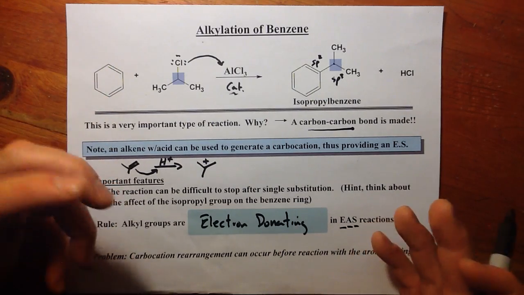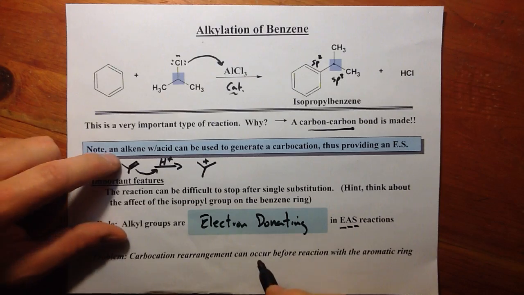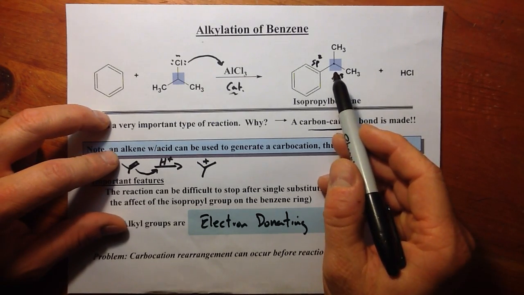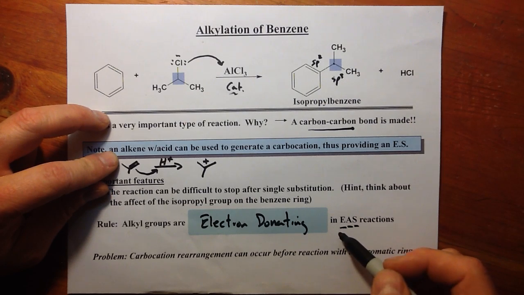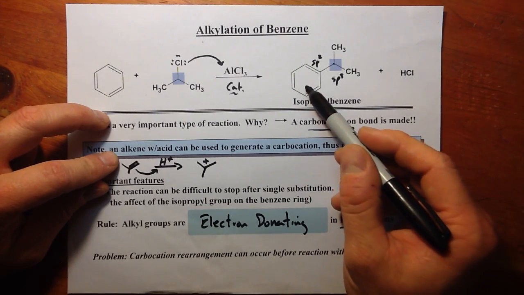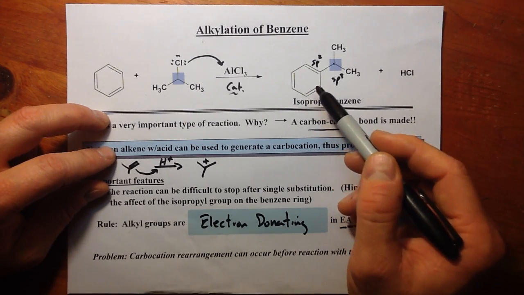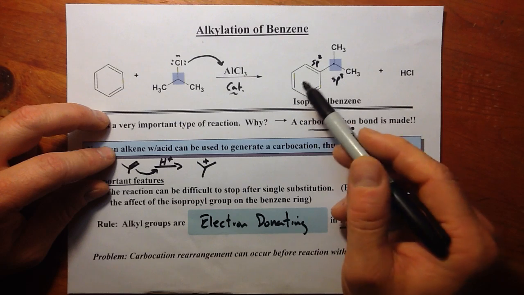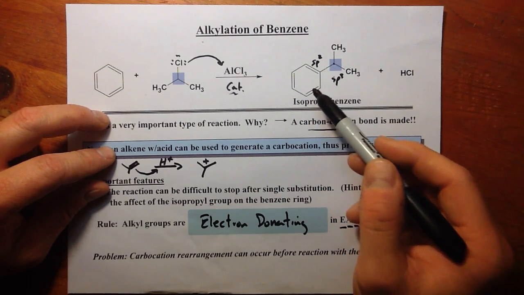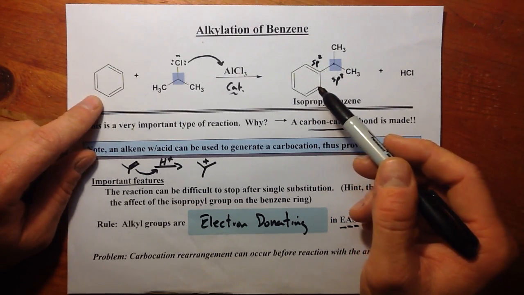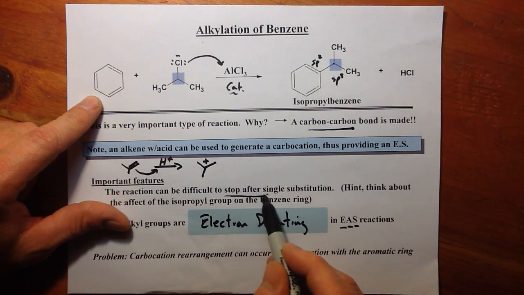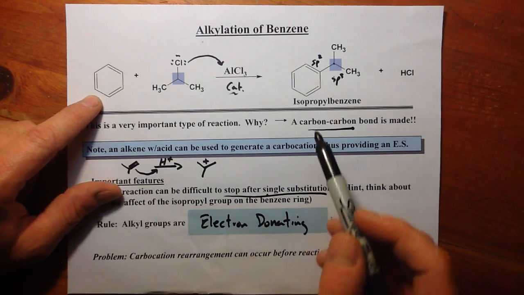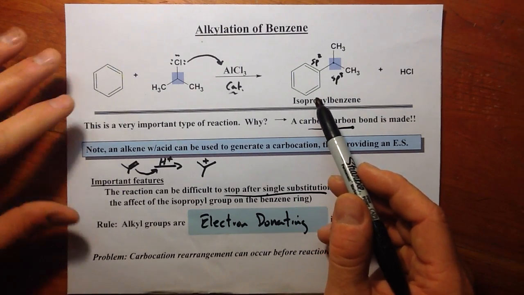If I have extra electron density because I have a donating group off of me, yes, I would be able to hit a positive charge more readily or more easily. So I would have an activated ring. So this can continue to add more alkyl groups preferentially over the unsubstituted benzene ring. That's why we can have a hard time stopping after single substitution, because the ring is more reactive.